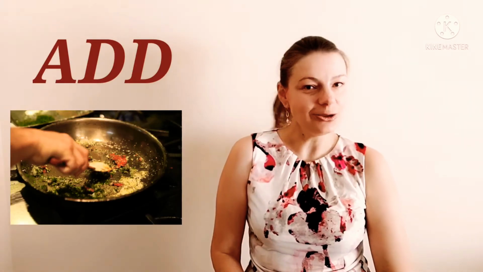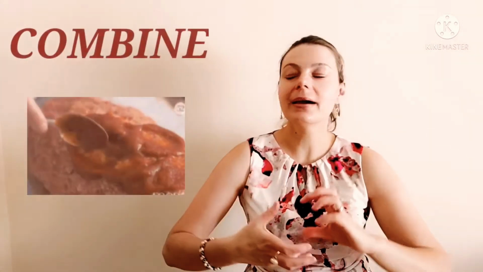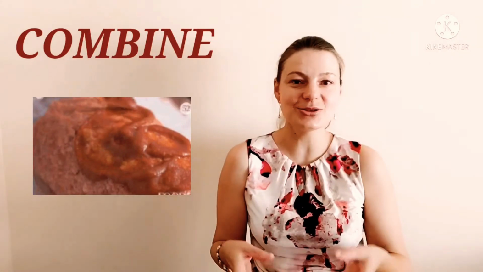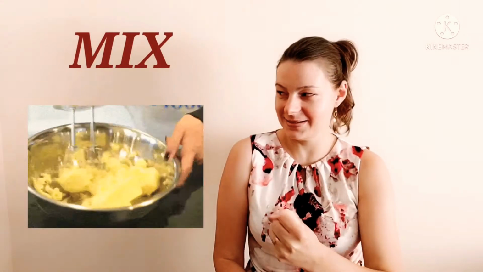Let's say you are preparing soup and you have to add garlic and spices to improve the taste of the dish. Then, if you join two or more things to make one substance, we usually say combine. Let's say at the end of the process the meat has to be combined with the sauce. The following thing is mix.